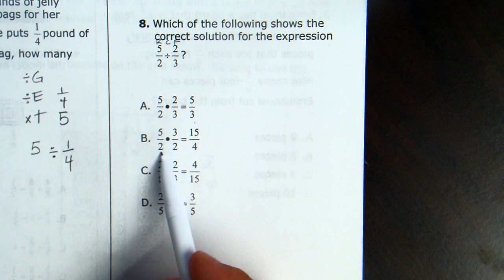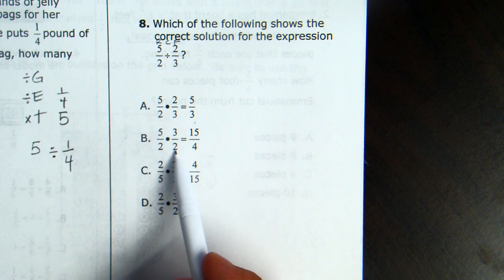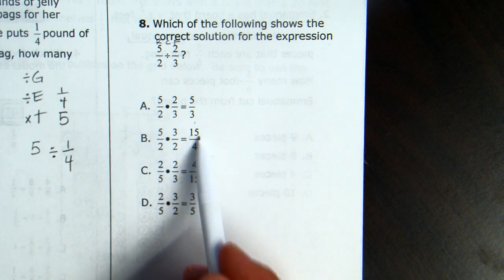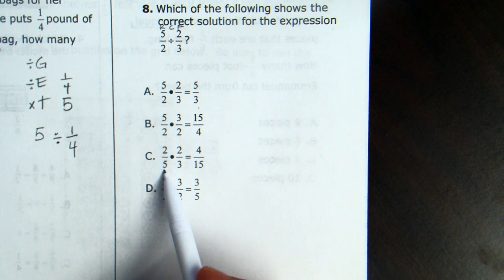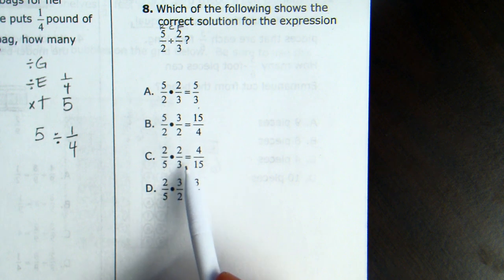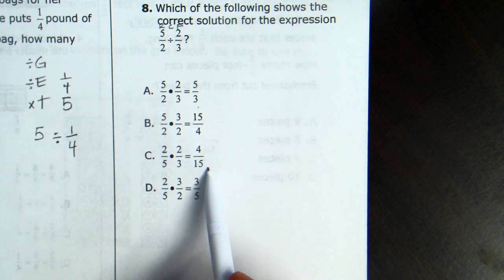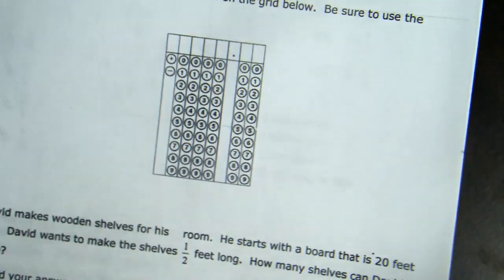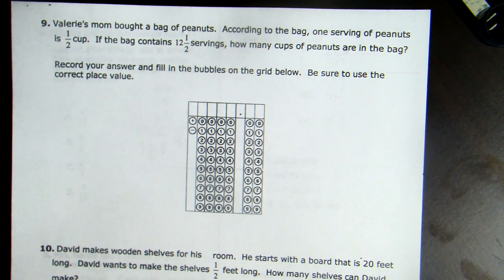Option B, 5/2 times 3/2 equals 15/4. 2/5 times 2/3 equals 4/15. 2/5 times 3/2 equals 3/5. And the last two answers are going to be on your own.